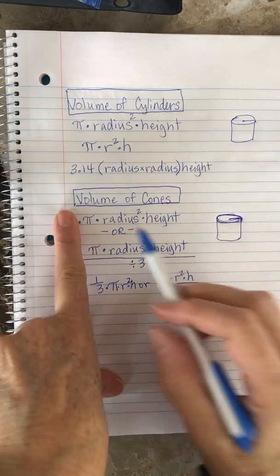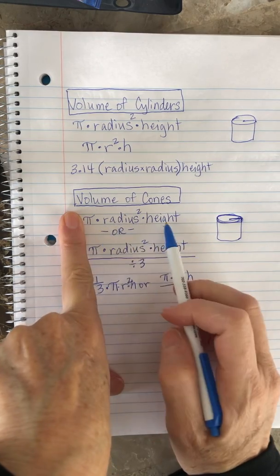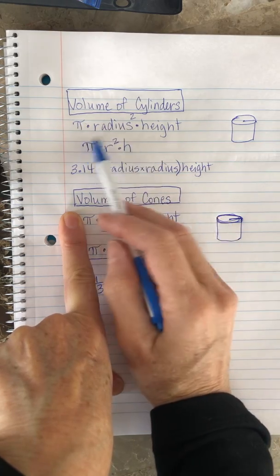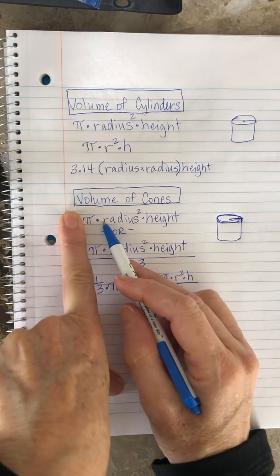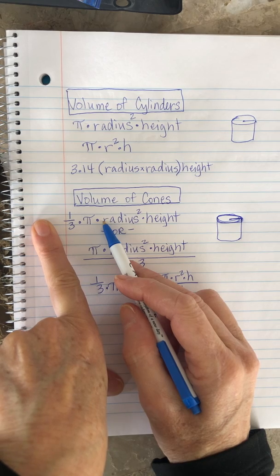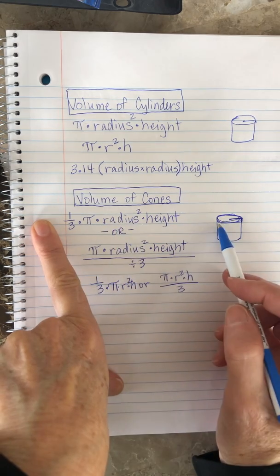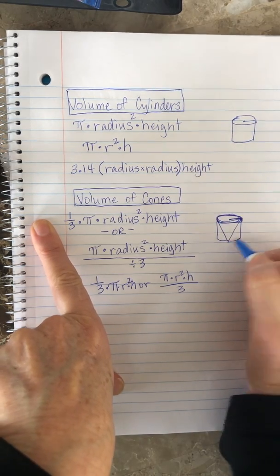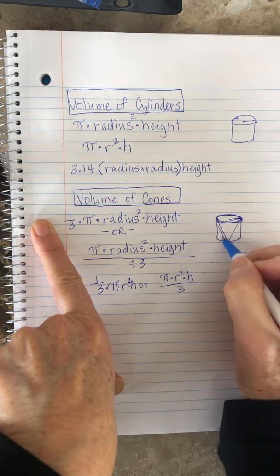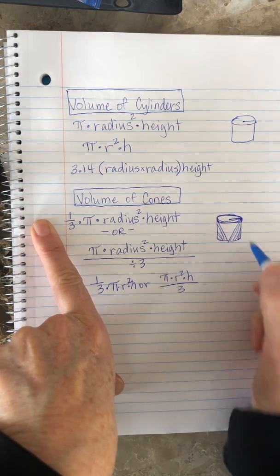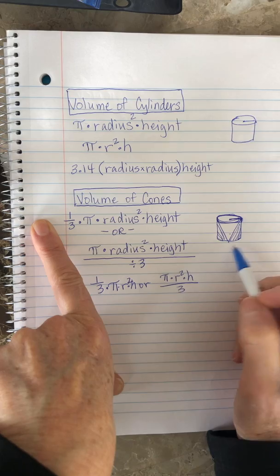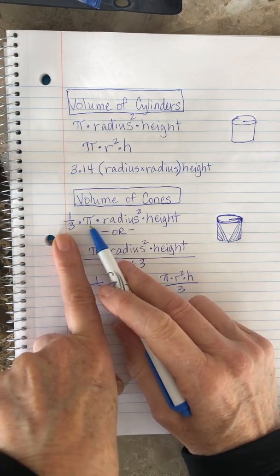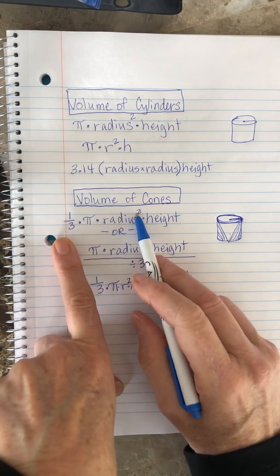I'm going to tell you to take a look at the formula for volume of cones when I cover something up, and you notice it's exactly the same as the cylinder, okay? All I'm covering up is 1/3 times. So the way we teach this is, if you have a cylinder and you shaved off all of this, you now have 1/3 of a cylinder. So that's why we say 1/3 times pi times radius squared times height.